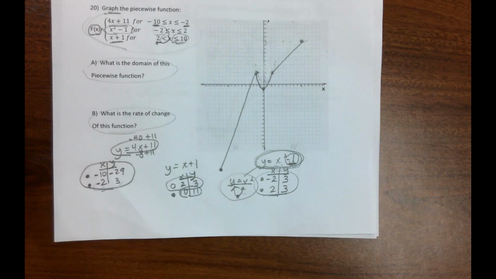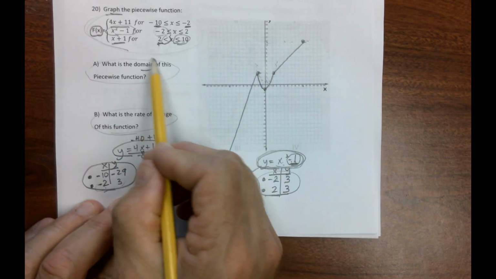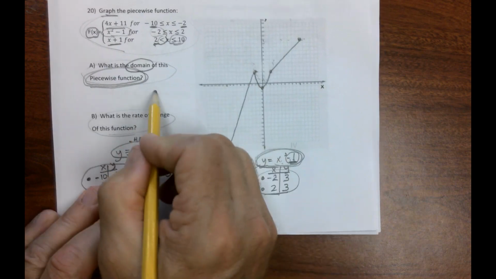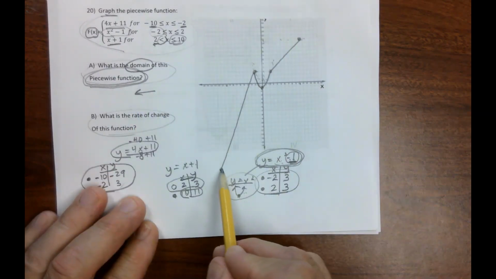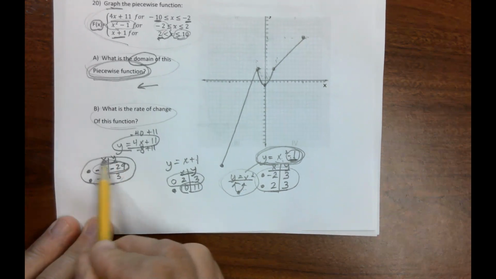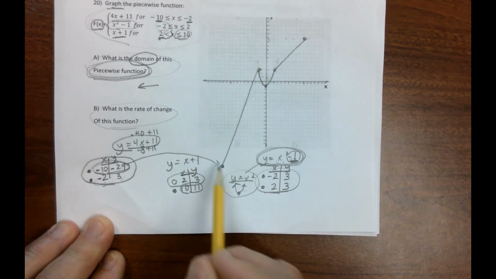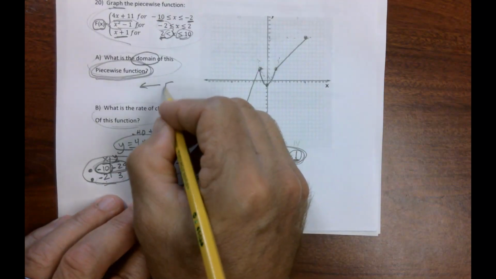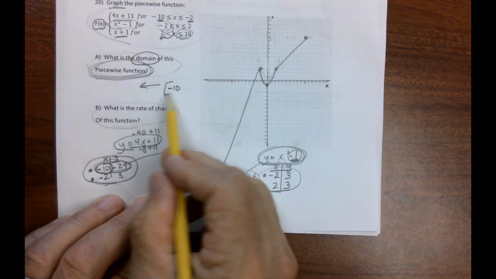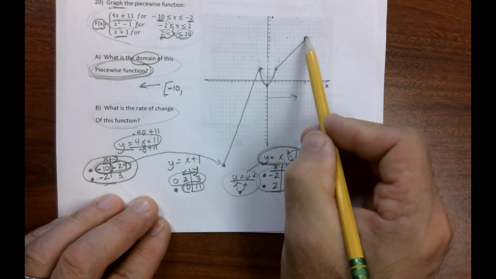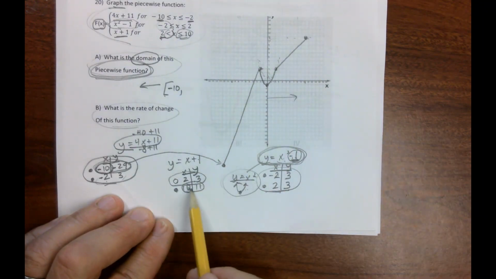Now we got to ask some questions. What's the domain of the whole function? Well, how far left does it go? Well, that point right there is this point, -10, 29. So how far left does it go? -10. So I know, and it's a filled in circle, so it's bracket. How far to the right does it go? Well, it's that point, which is 10, 11.